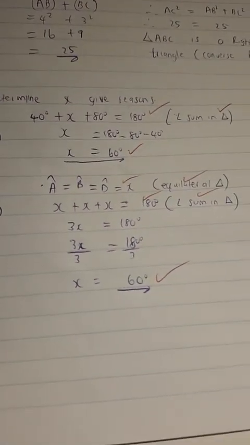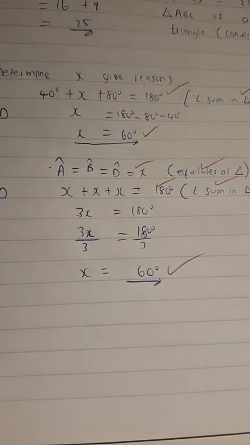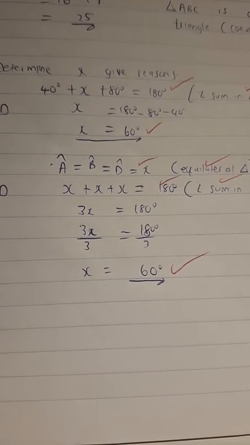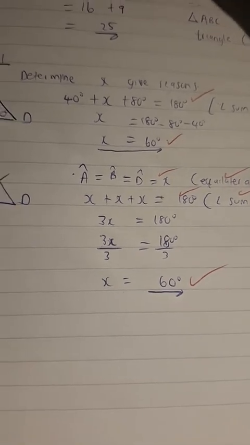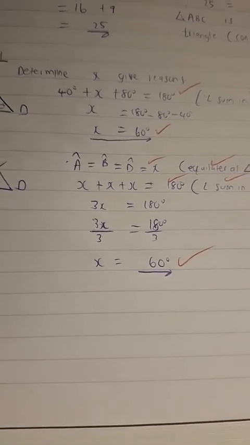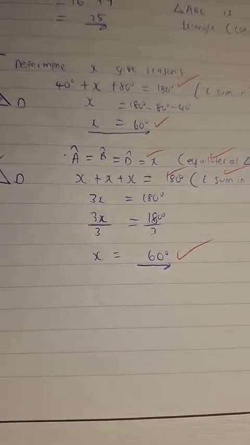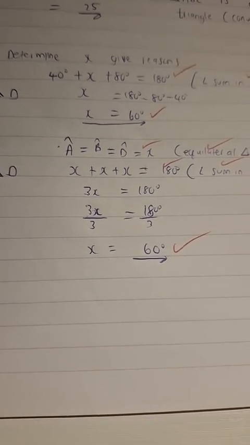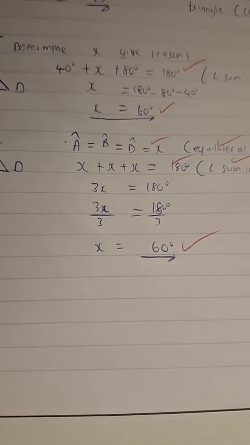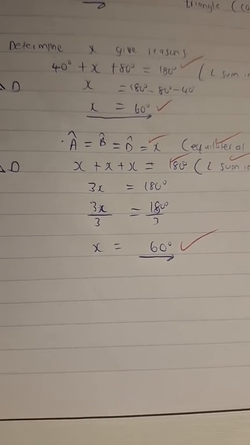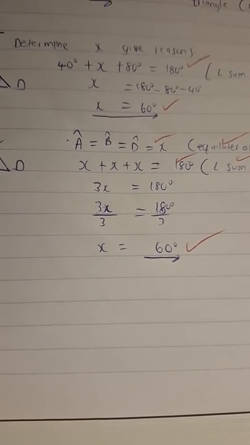Looking good, looking fresh. I hope so. I think we can move on to the next one.